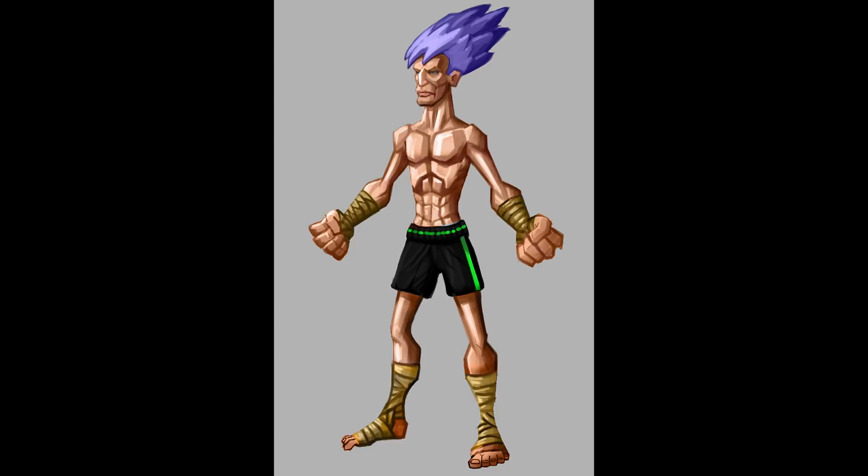This way, we can establish a direction for the clothing style. One of the main things we have to focus on is the partitioning of the clothing. So what I mean is how the costume should be separated into pieces. Take this Muay Thai costume as an example. We'll need to isolate the shorts as one piece of geometry. The hand wraps make another set, and the foot wraps another.